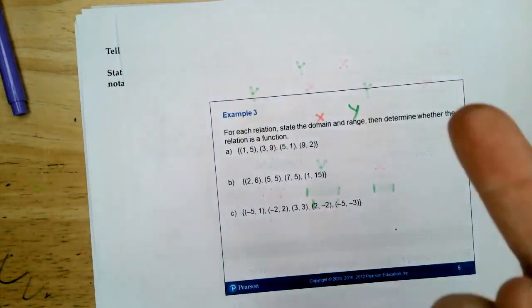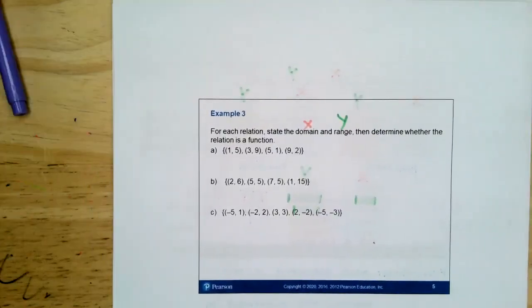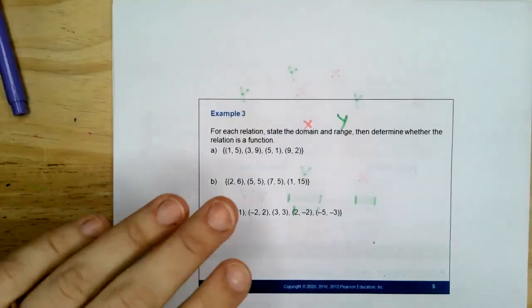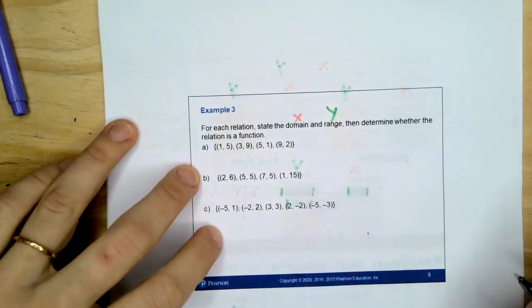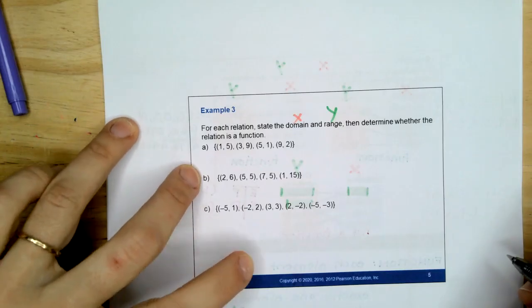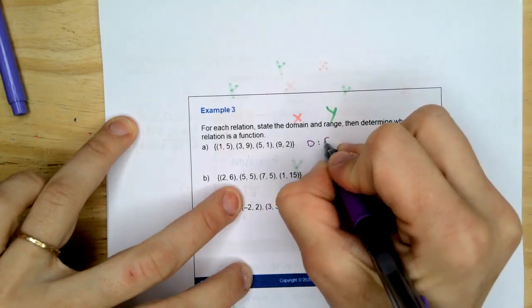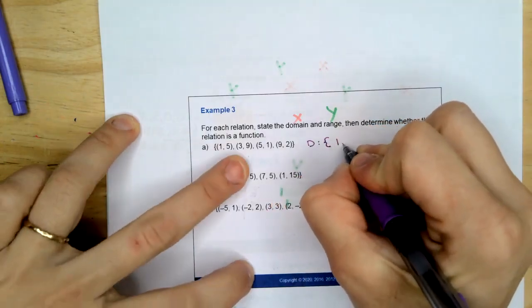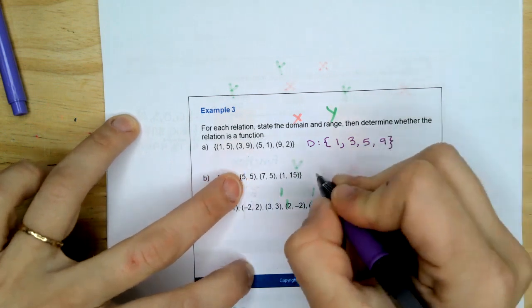Okay, so same thing we did with those student names, pizzas, Mexican food, colleges, prices and steps. Our domain is going to be the set of 1, 3, 5, and 9 for this one.